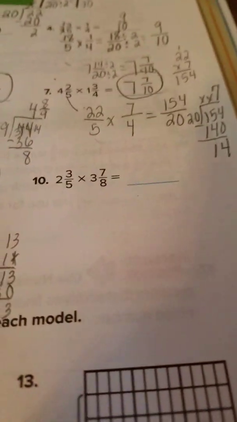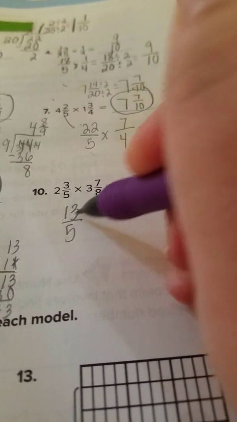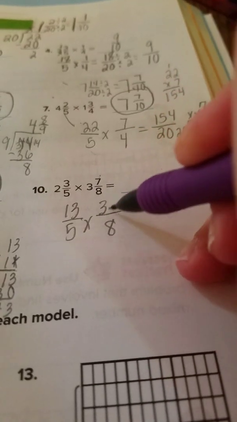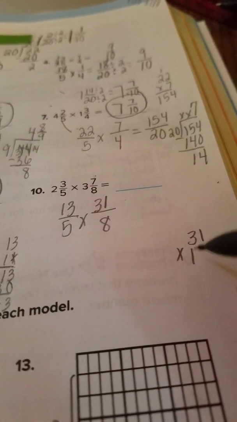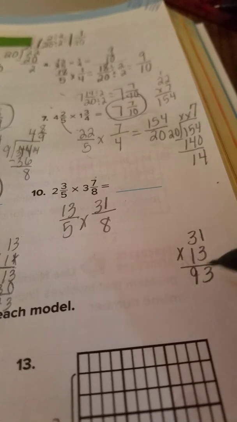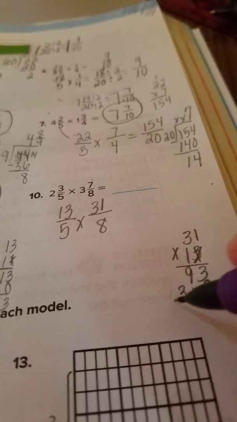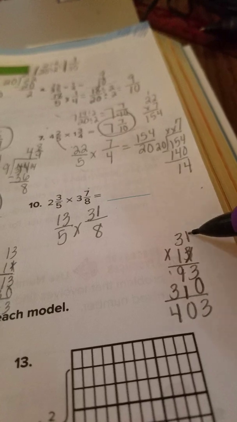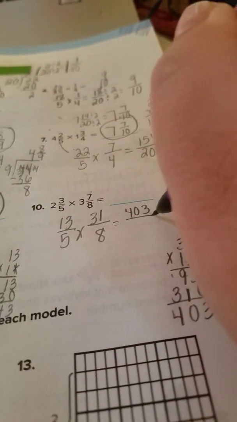Last one you had to do. Here we go. 2 3/5 becomes 13/5. 3 7/8 becomes 31/8. Oh, Mrs. Steve, and your 2-digit multiplication. Here we go. 3, 9, X, O. I get 403. I'm going to double check myself. That looks right. 403 over 40.